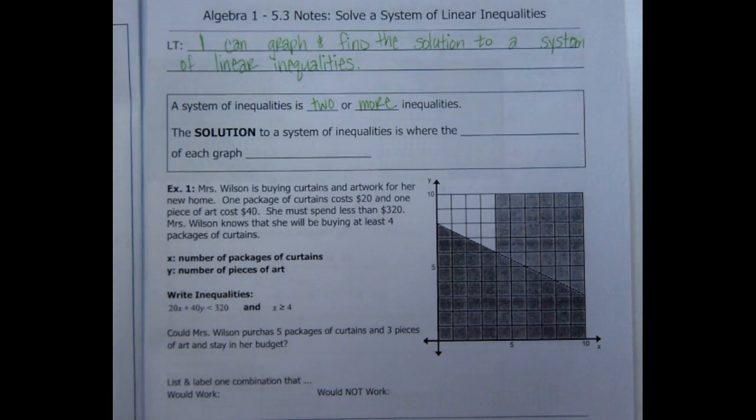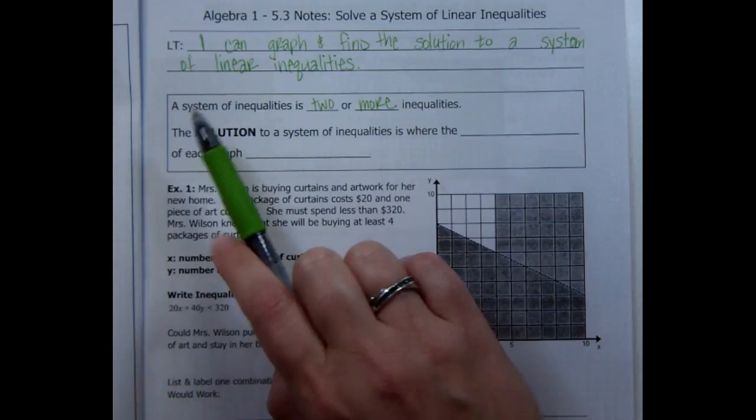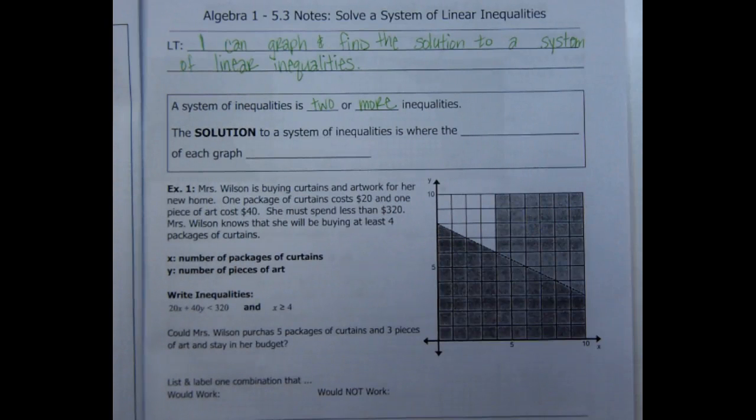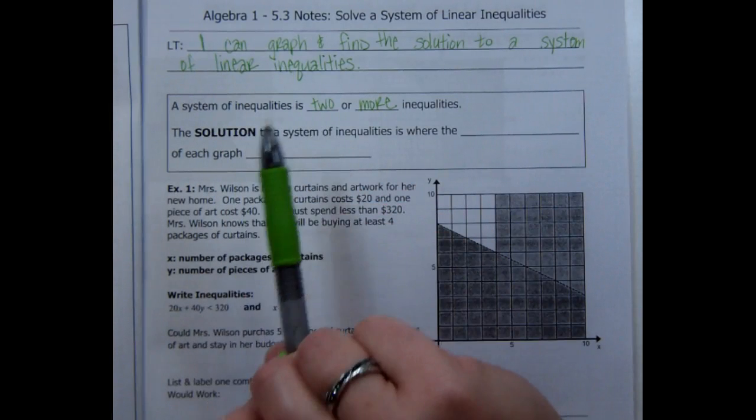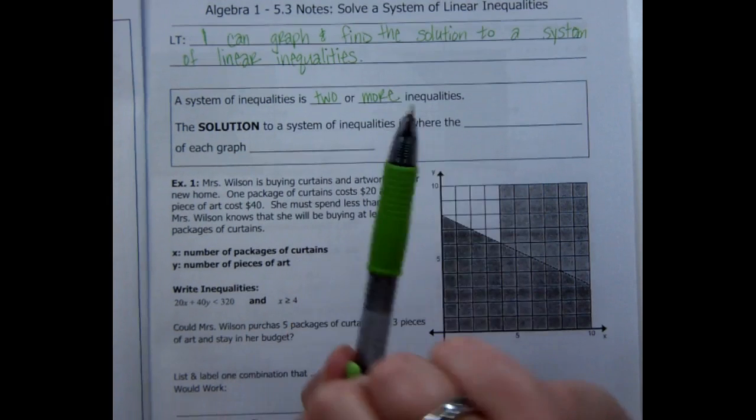All right, Algebra 1, notes 5.3, solving a system of linear inequalities. These are the last notes for the semester. So our learning target: I can graph and find the solution to a system of linear inequalities. This whole unit is about systems. All a system means is that you've got two or more things going on. And when you have a system of linear inequalities, you're going to have two or more inequalities.